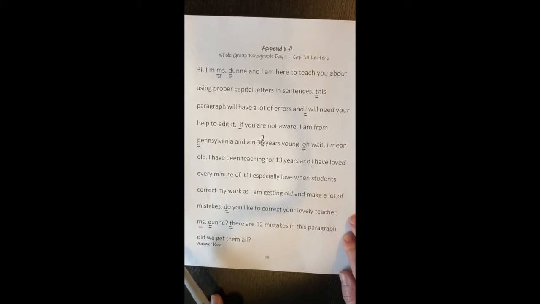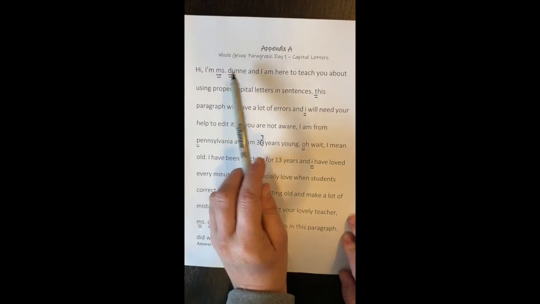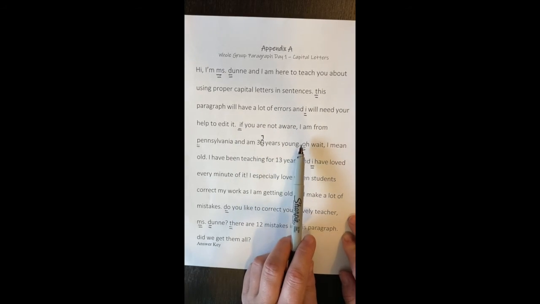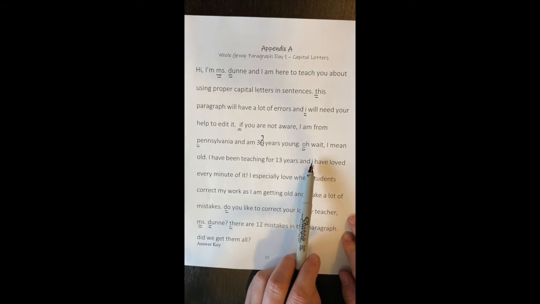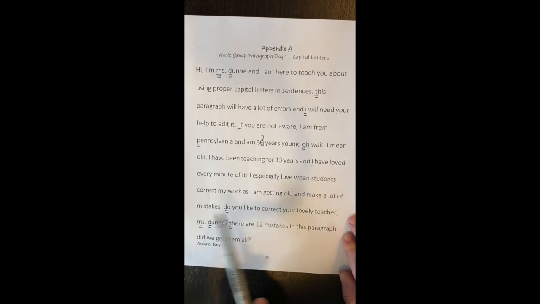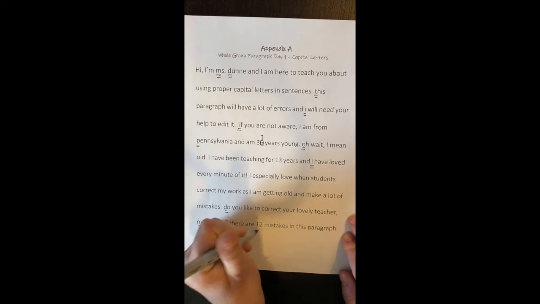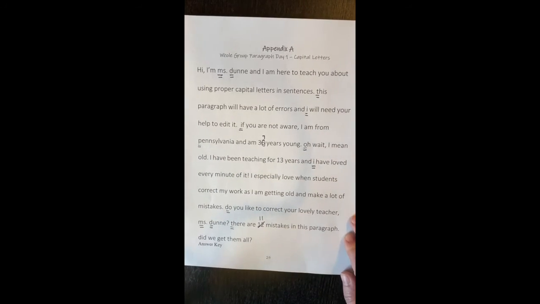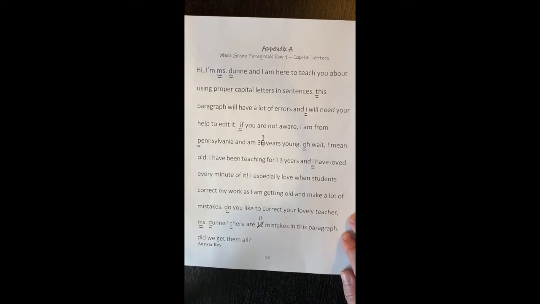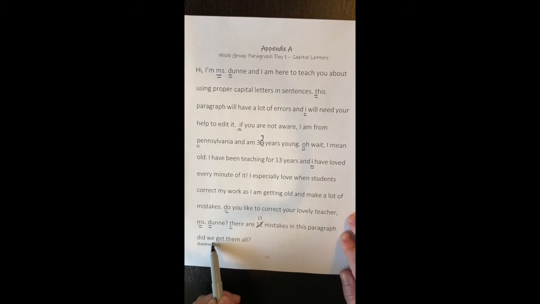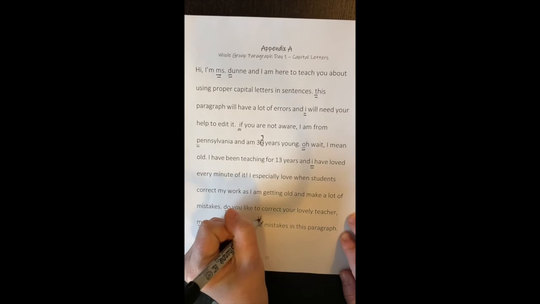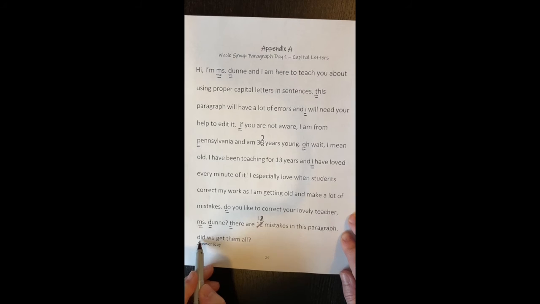So it looks like I got them all, so let's recount them. 1, 2, 3, 4, 5, 6, 7, 8, 9, 10, 11. So I even made a mistake there. So I'm going to cross that out, and I'm going to make that an 11. So just another little mistake that I made there. And so if there were, I didn't read this last sentence. Oh, there's Miss Dunn being silly. So there's 12 mistakes in this paragraph.